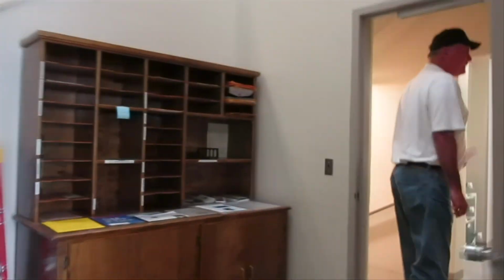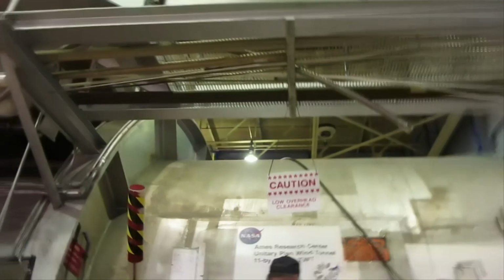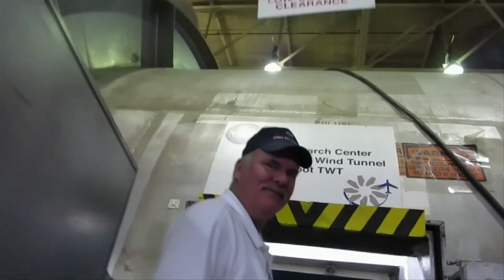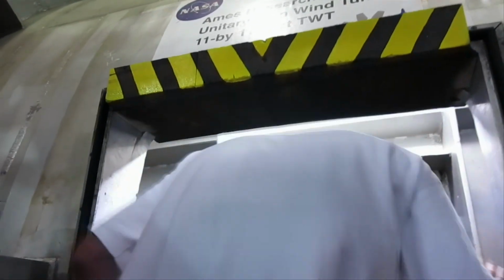Tom, can I ask you something? What about this control room there? What is happening in here? Do you think we could eventually go and see that control room, or is that a no-go?